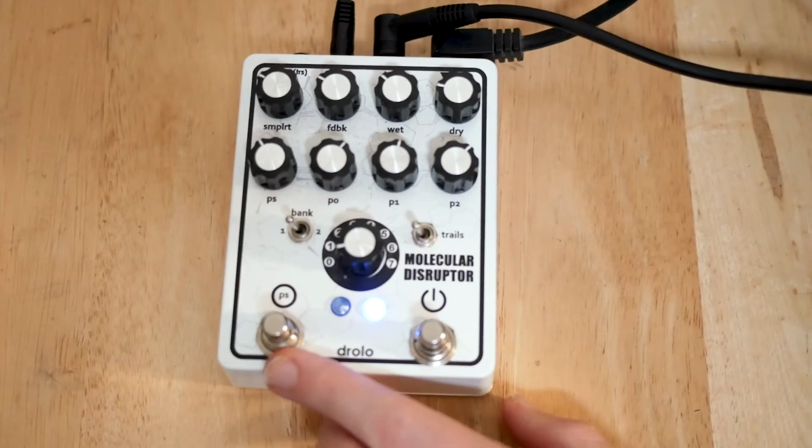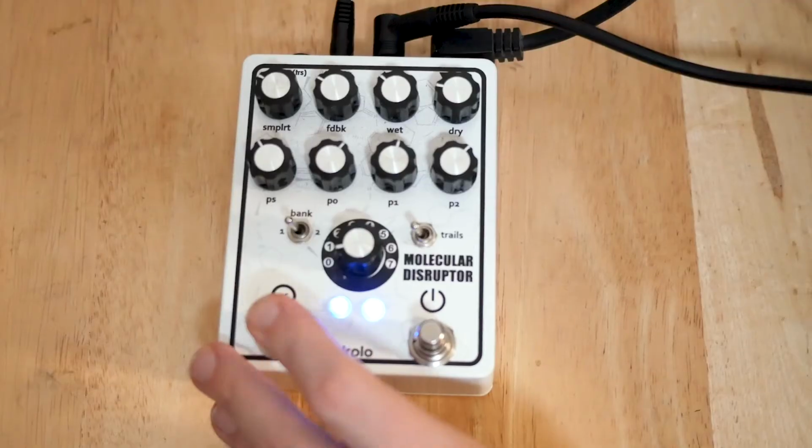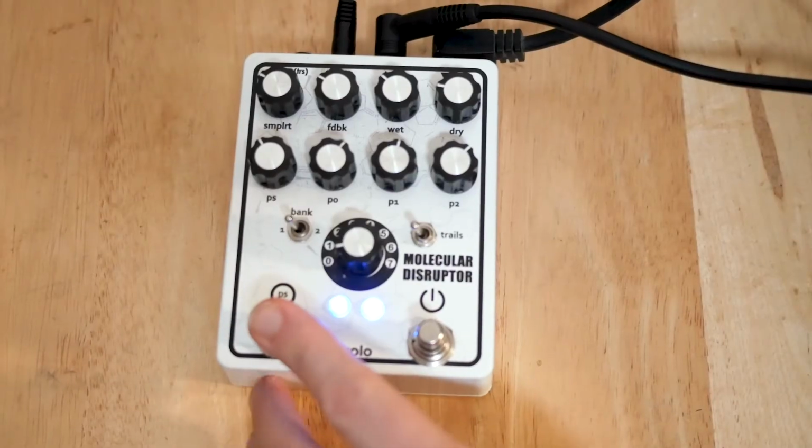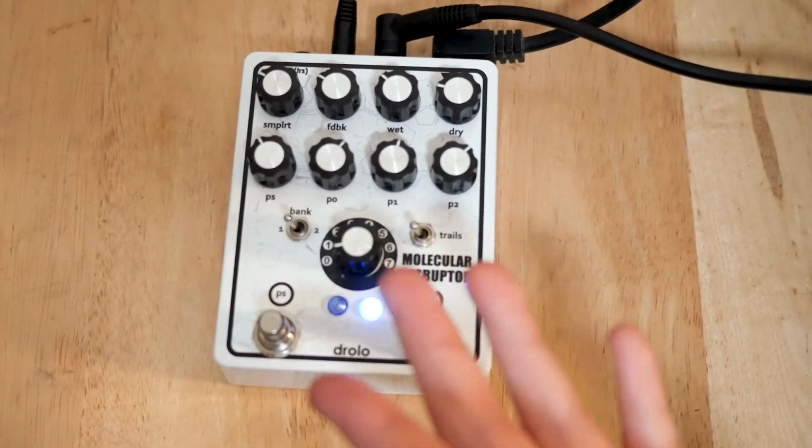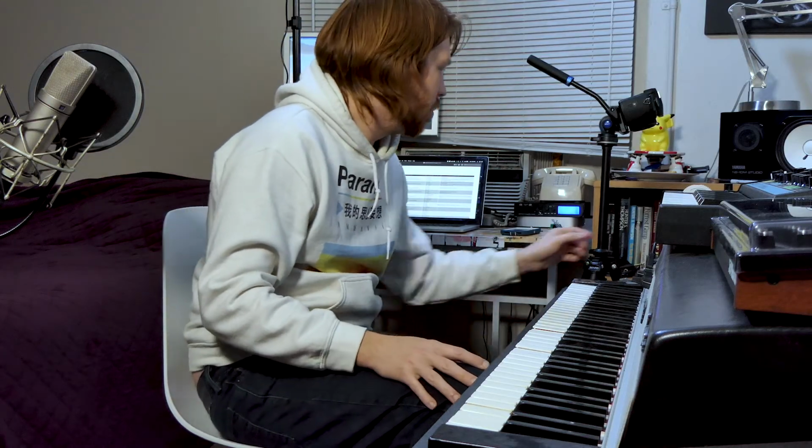Something you may have noticed I just did. These switches, both of them actually, have the opportunity to be switched either as a momentary or as on-off. Right. Which is nice.